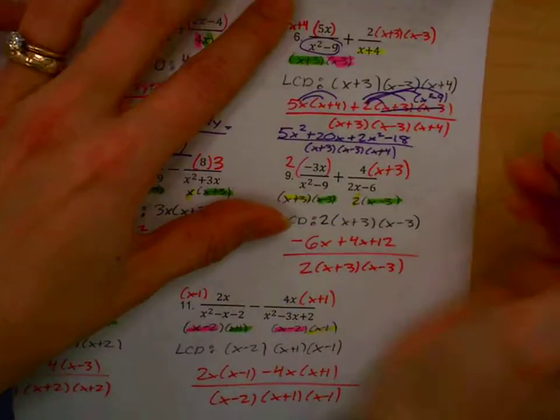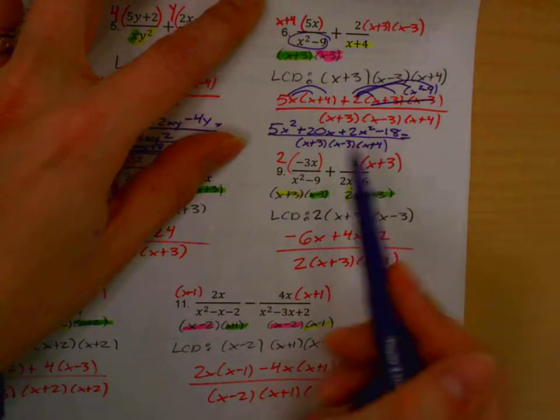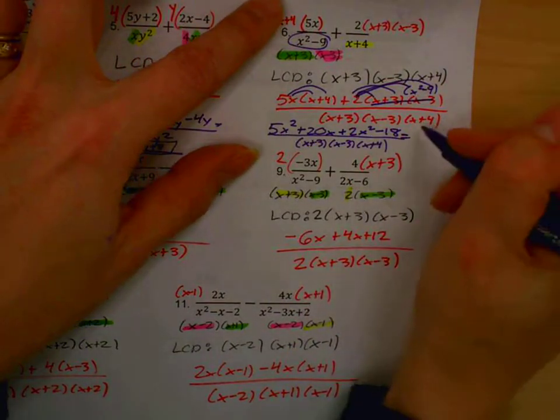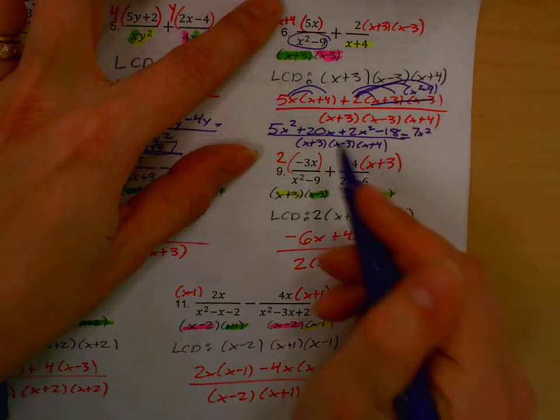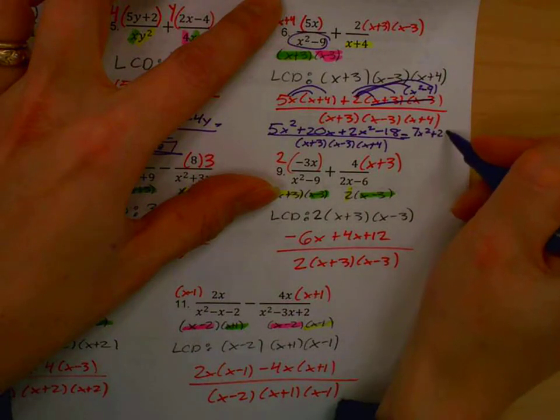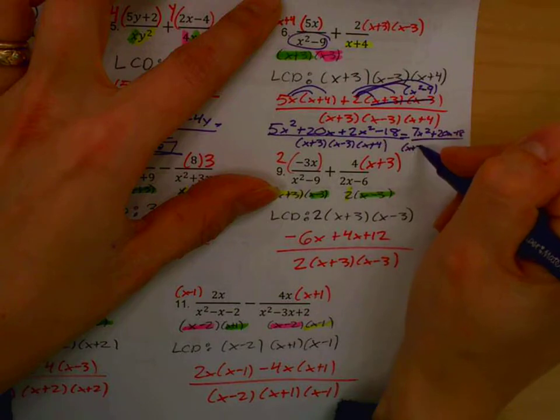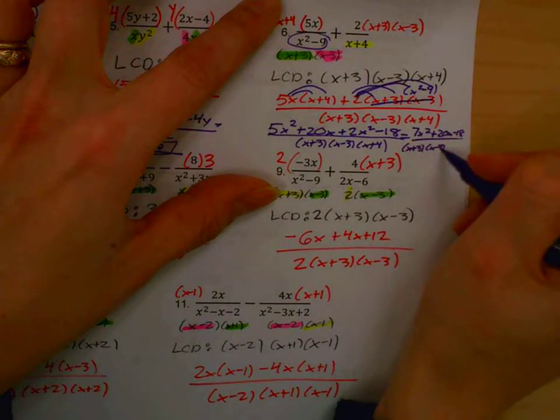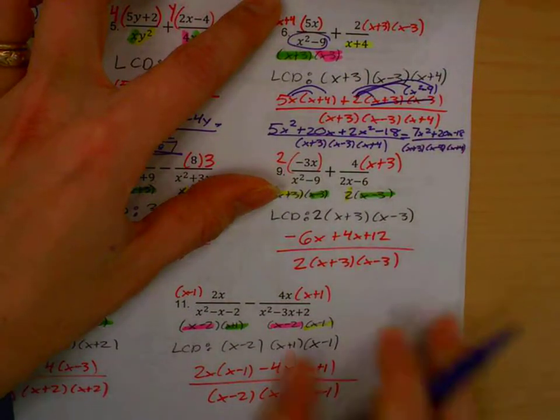And then I would want to do my final step of combining like terms. So 5x squared plus 2x squared is 7x squared plus 20x minus 18 all over x plus 3, x minus 3, x plus 4.